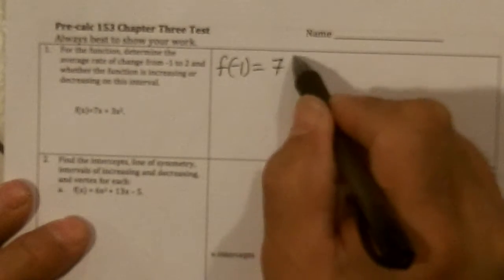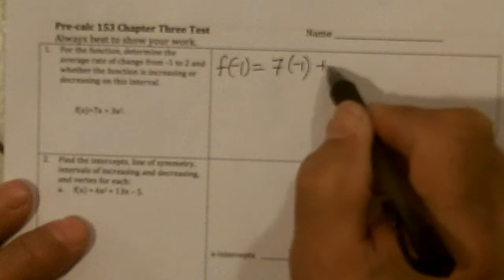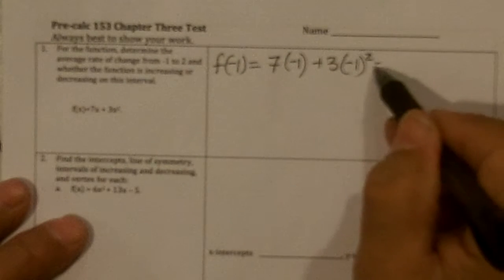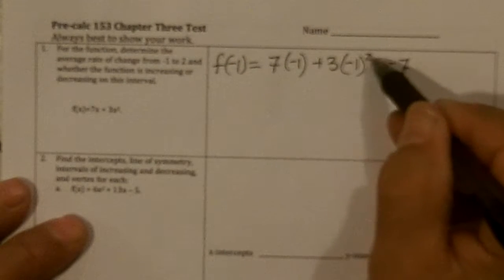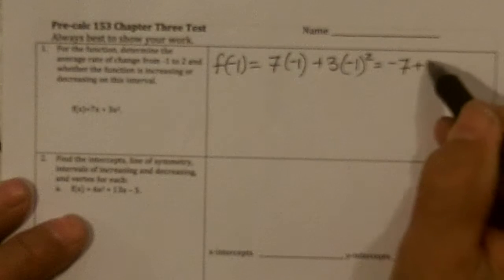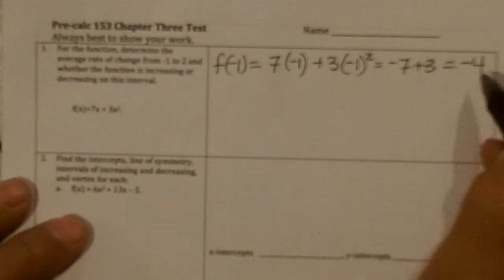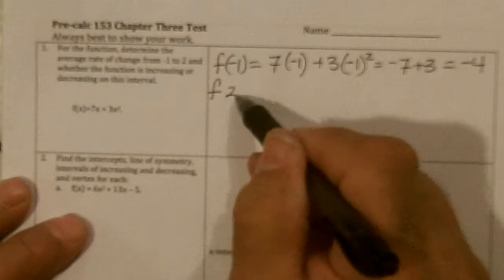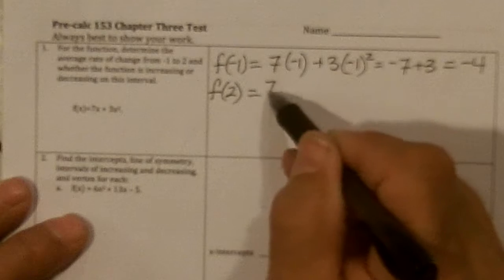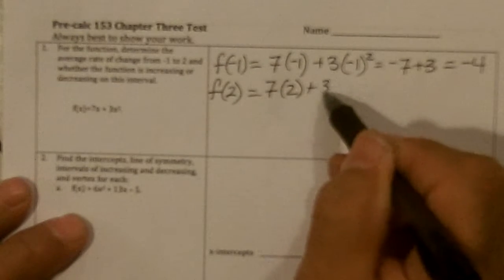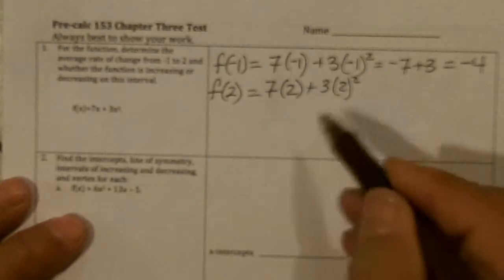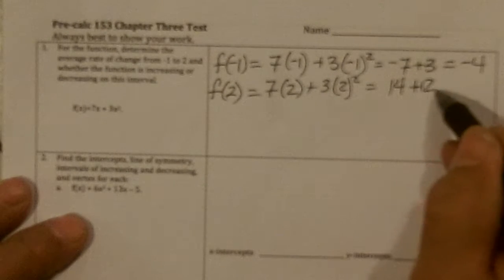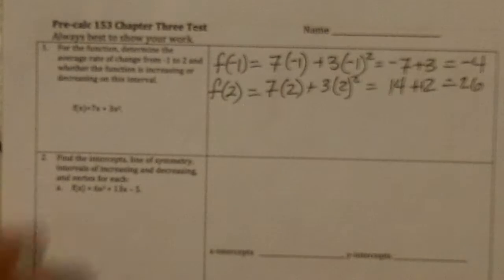So I got 7 times -1 plus 3 times (-1) squared, which is -7, and (-1) squared is 1 times 3 is +3, which is -4. And then we're going to do f of 2. So that's 7 times 2 plus 3 times 2 squared. So that's 14 plus 12, which is 26.